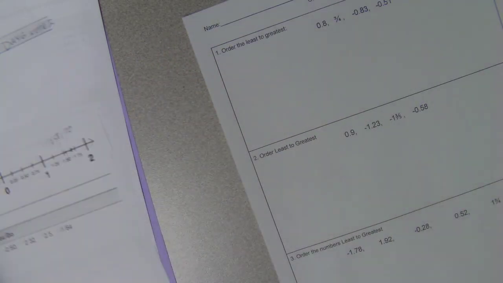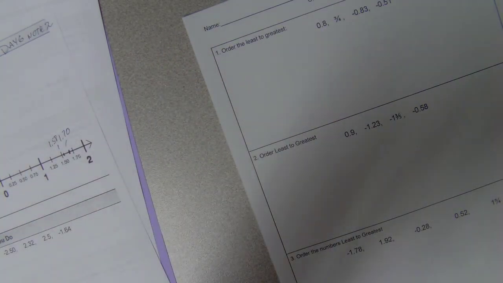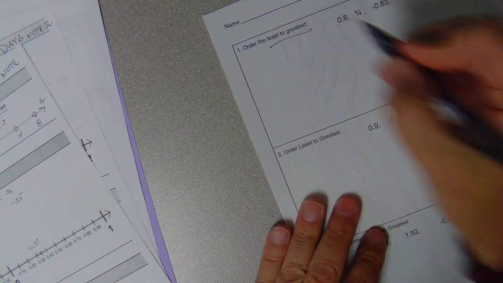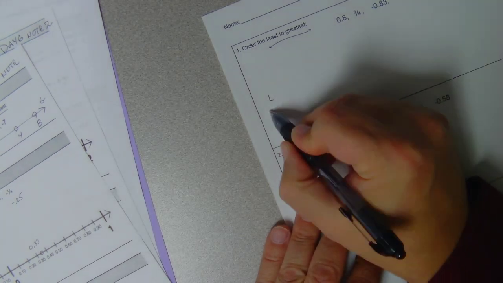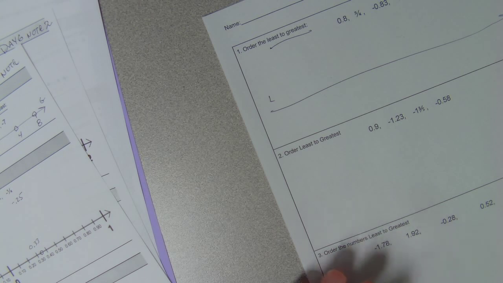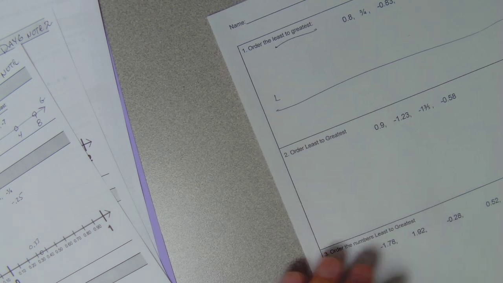All right, now let's go on to the practice. Least to greatest, least to greatest, and you should be doing this on your own, so I'm just going to show you the answers.